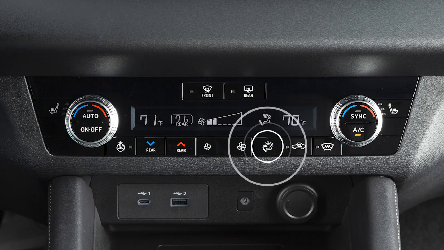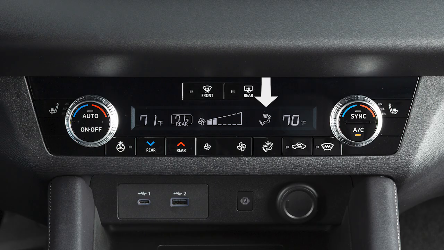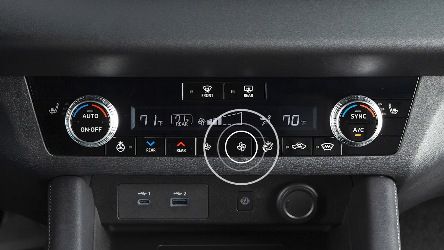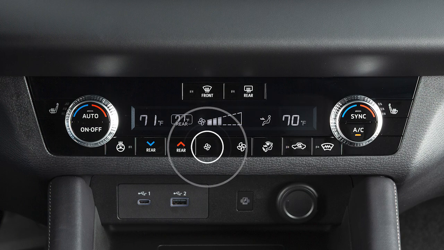Press this button to select from the available airflow modes. This icon indicates air will flow from the front defroster and the foot outlets. The arrows indicate whether the center and side vents, the foot outlets, or both the center and side vents and the foot outlets are active. Use these buttons to control the fan speed.